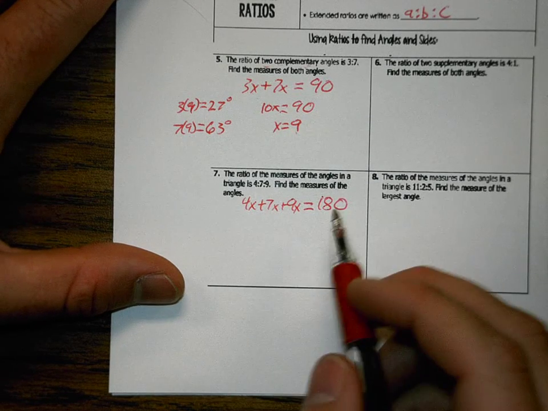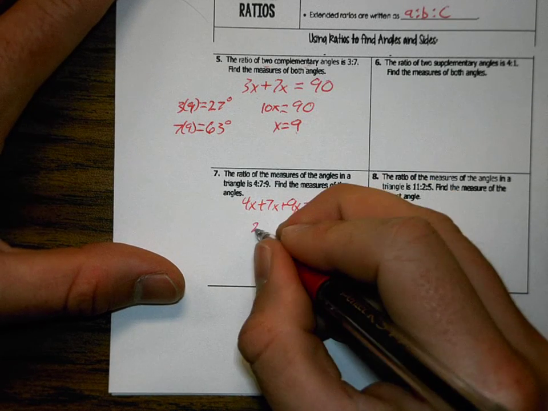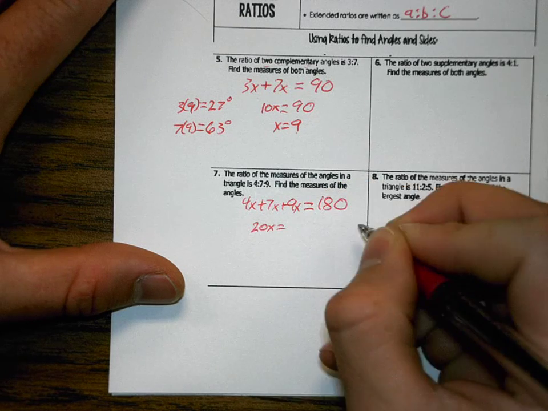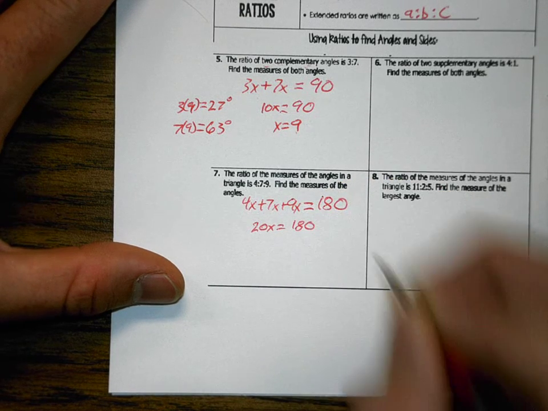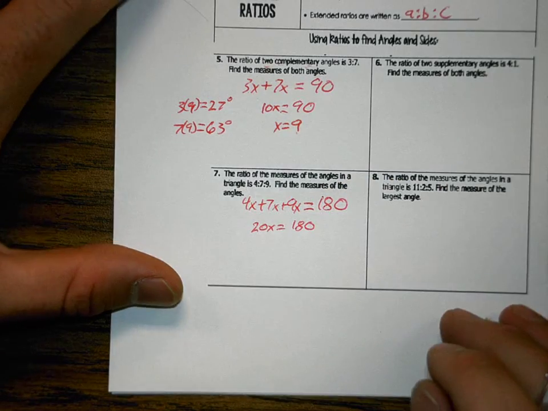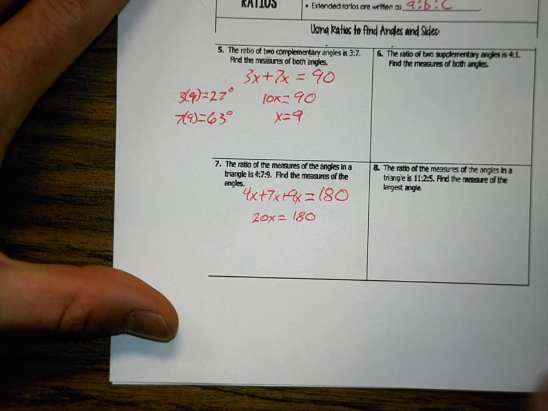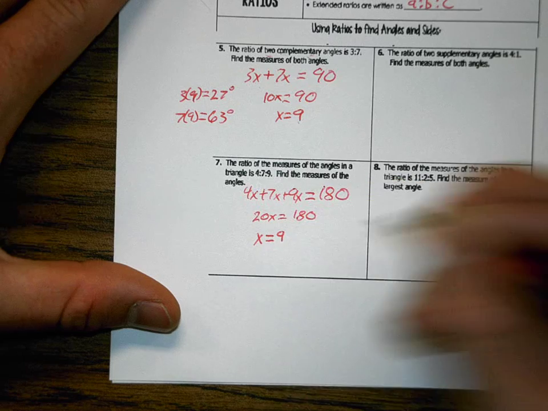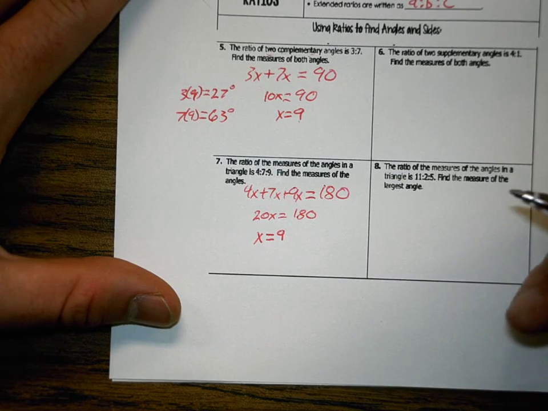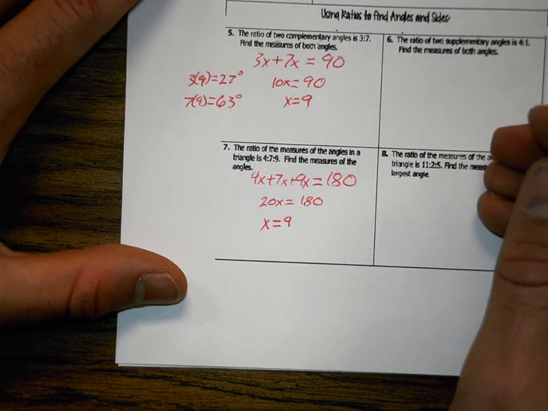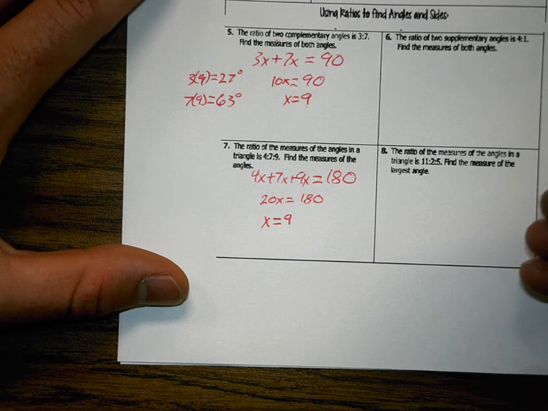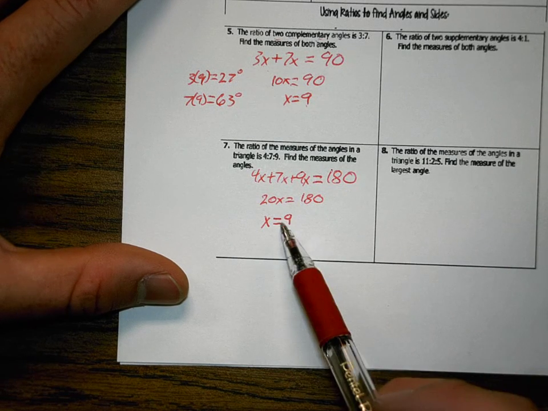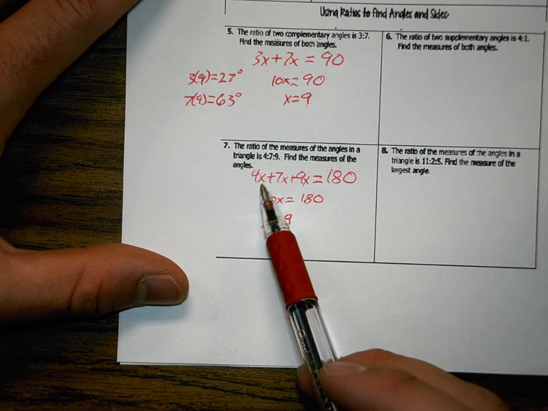So I add all these up. 20x equals 180. Divide both sides by 20. I believe I get x equals 9 again. Yep. I found out that x is 9.